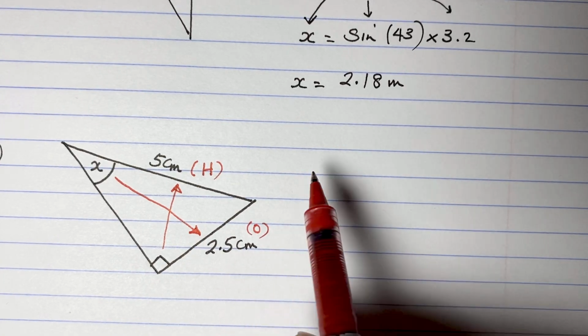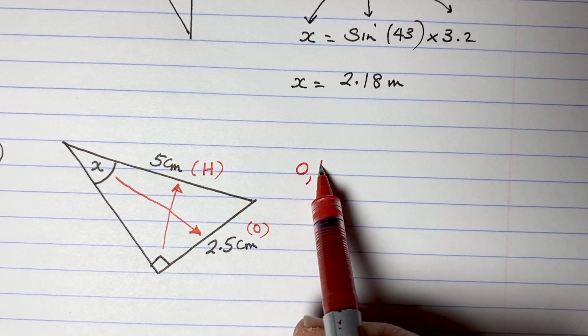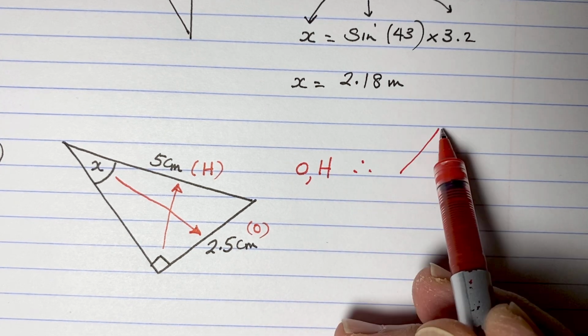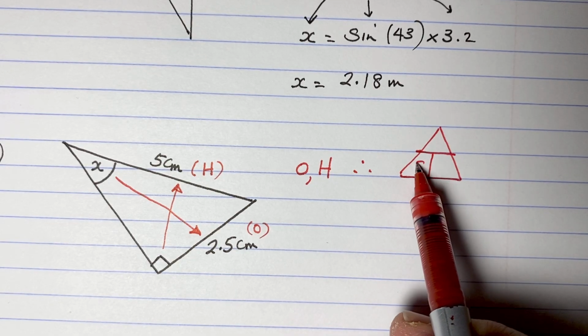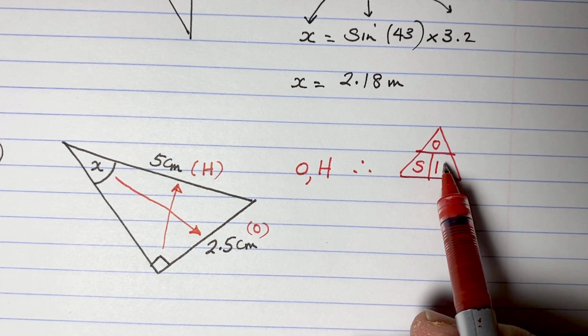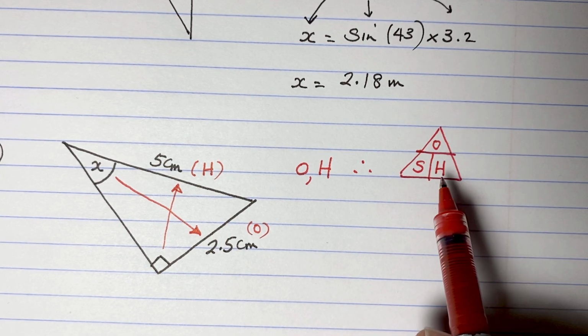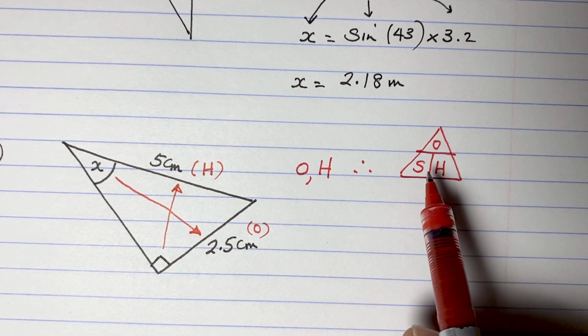So again, I designed the question which involves O and H. So O and H again will take me to triangle SOH. So, the very first one. Then you write SOH from bottom left, top bottom.